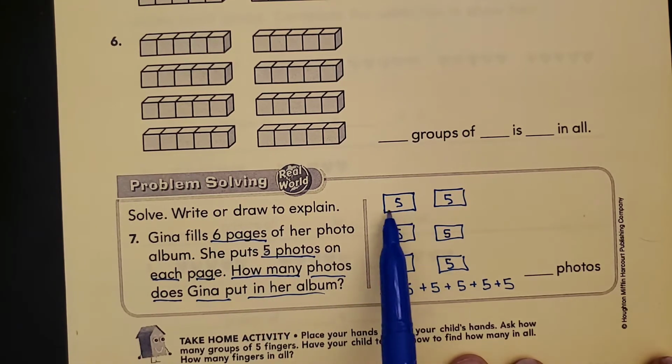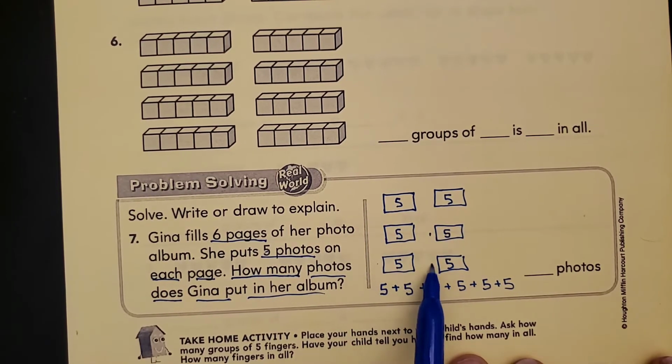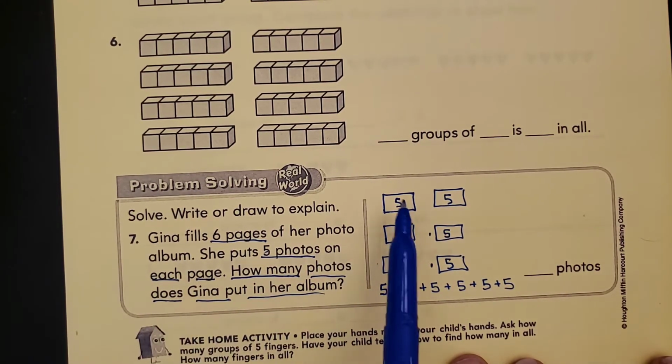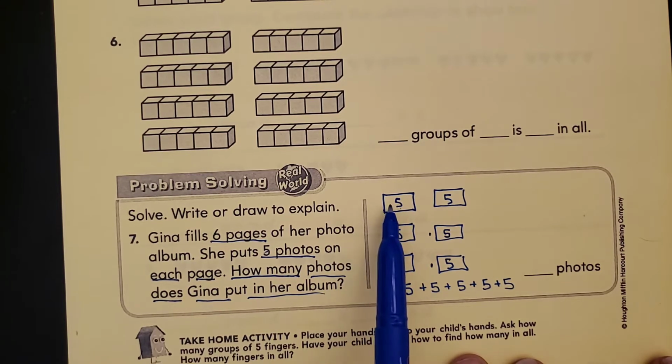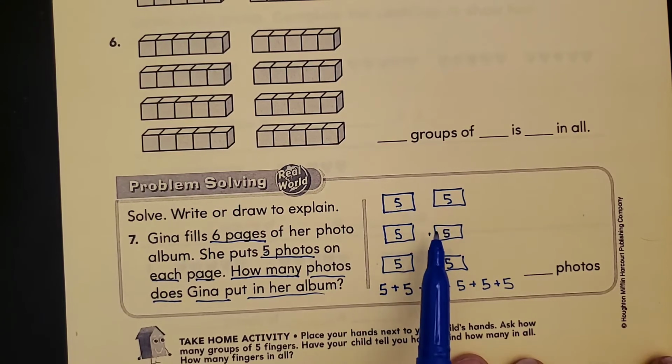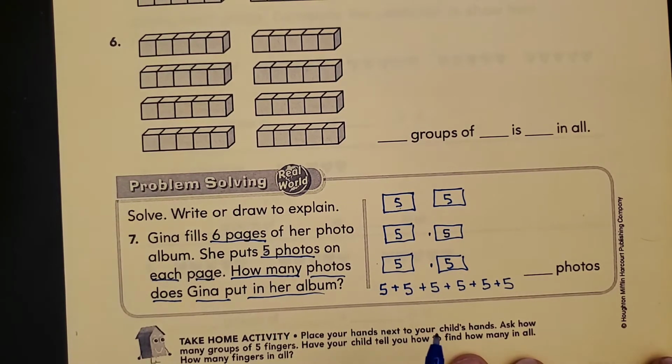So I drew 6 squares to represent the pages. 1, 2, 3, 4, 5, 6. So I have 6 pages. Just like if we had 6 groups, I have 6 pages. And then it says she puts 5 photos on each page. So I put 5. Now, if you want to draw dots instead or X's or whatever, you can do that. But I just wrote the number 5 for each page. 5 on this page, 5 here, 5 here, 5, 5, 5. That's my picture to help me understand where the draw comes in.